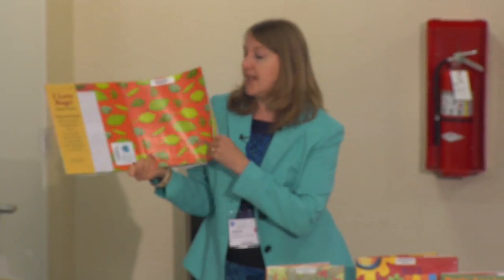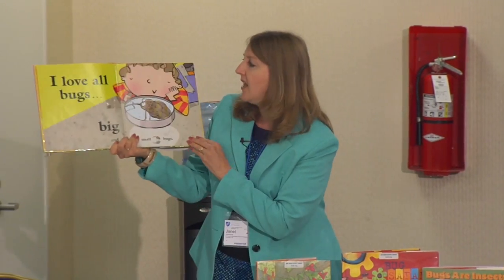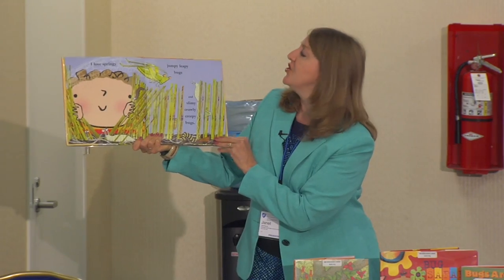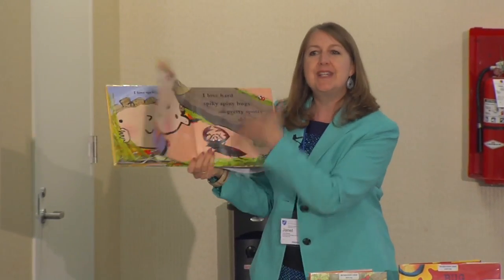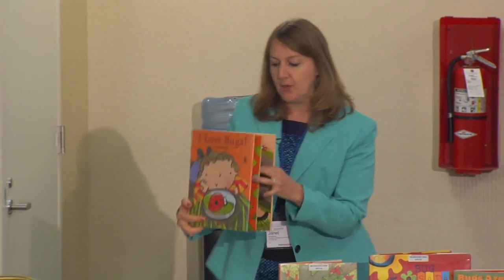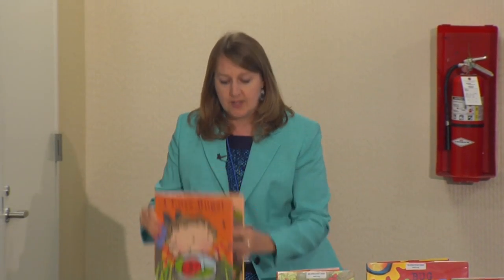This is a book to introduce your unit. It's fun. I love all bugs, big and small bugs. I love springy, jumpy, leapy bugs and slimy, crawly, creepy bugs. So you can hear the cadence, the rhyming, it's a predictable kind of book. It gets kids thinking about these little outside creatures here, and then you can start bringing in some key characteristics.